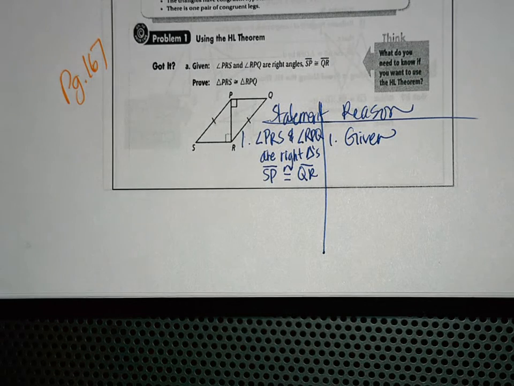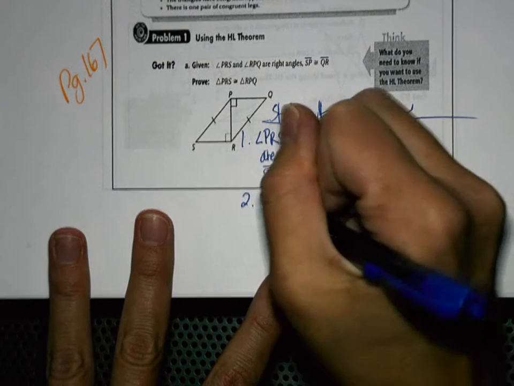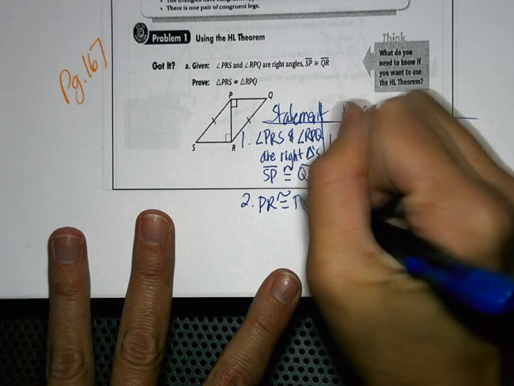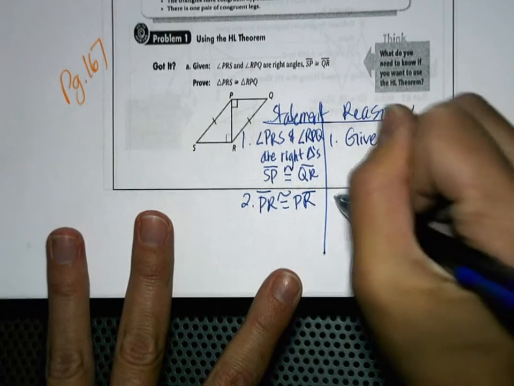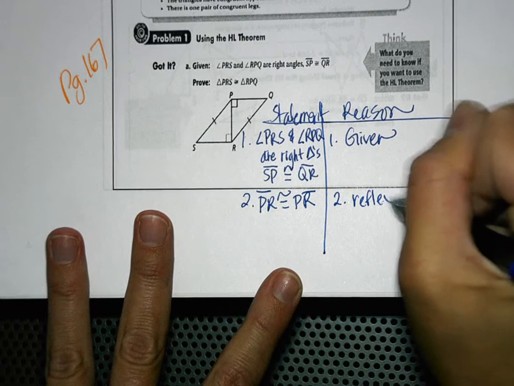Okay, do you think there's anything else we need to state in this? So we have a hypotenuse, right? So remember, for hypotenuse leg, you need the hypotenuse in a right triangle, and you also need a leg. Is there a leg that we can show that's congruent? Which leg? Christian. And so how would I write this? Perfect. PR is congruent to PR, and that is by our reflexive property.